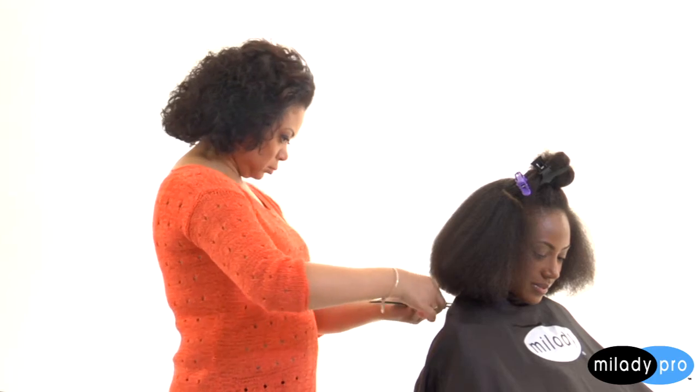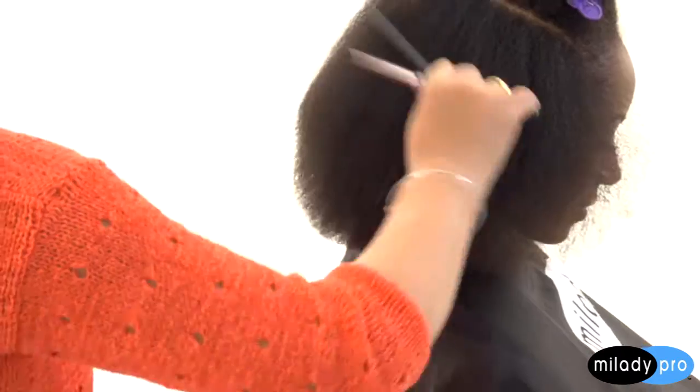When you have coily hair or highly textured hair, it's heavy, it's weighty, it's dense. So I need a thicker, heavier shear, normally a 5.5, and that just gives me the weight that I need to cut into the heavy and the dense hair.